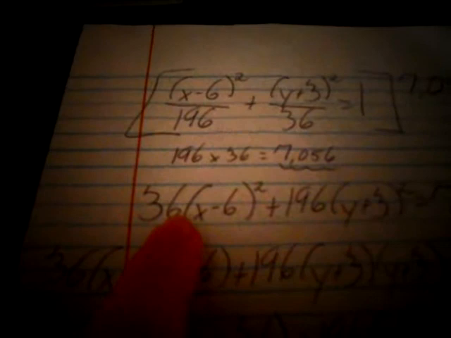So that would give you 36. And just pull the x minus 6 squared down. And then 7056 times 1 over 36 gives you that. Oh, looky here, we swapped again. This should be enough swapping for today. And pull y plus 3 squared down.